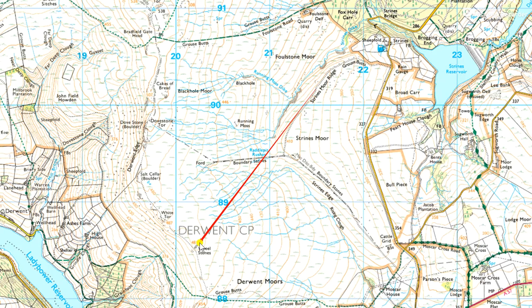So maybe that's a possibility. Or could we be on here somewhere looking over towards Back Tor with those rocky outcrops there in the distance?